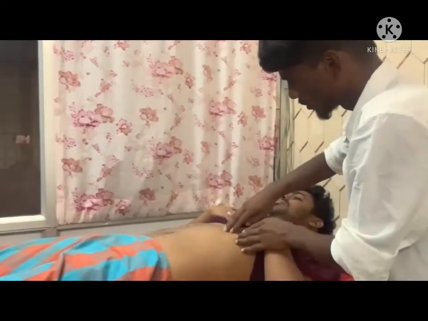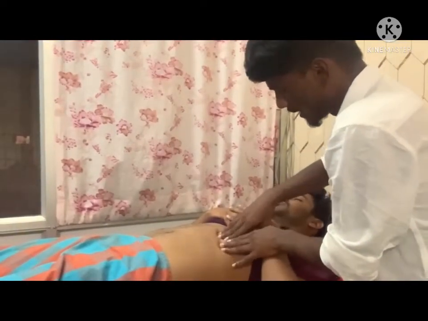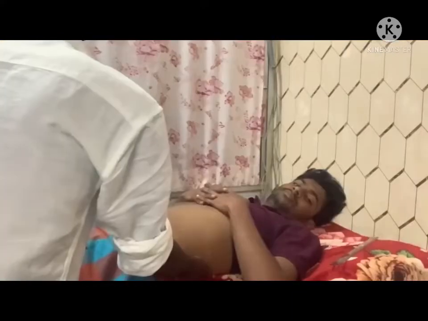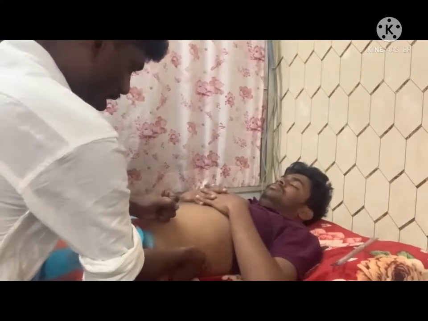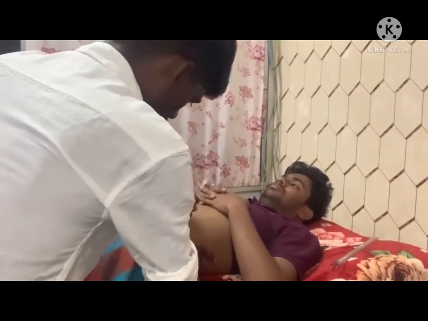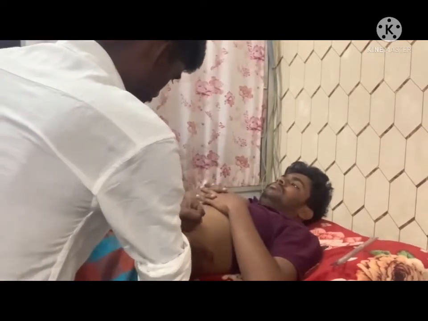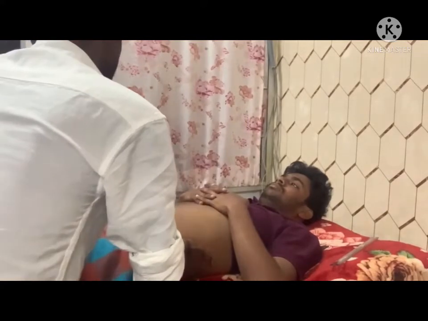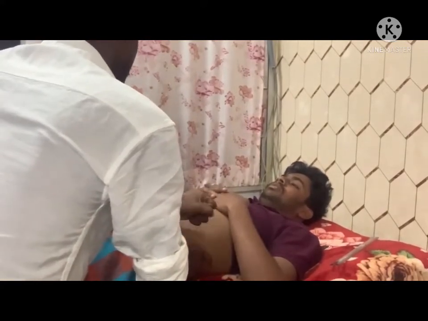Now I measure the distance between the two points to assess the liver span. The liver is not palpable. Place your left hand on the right rib cage and I will strike it. Do you feel the sensation? Yeah.